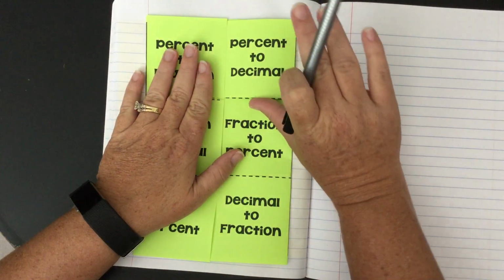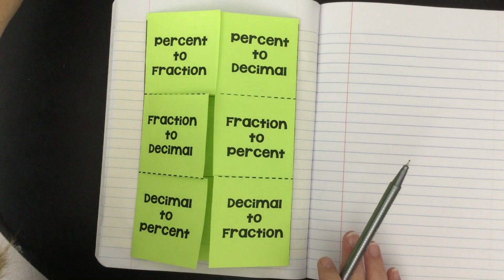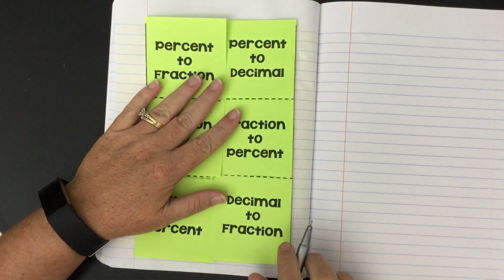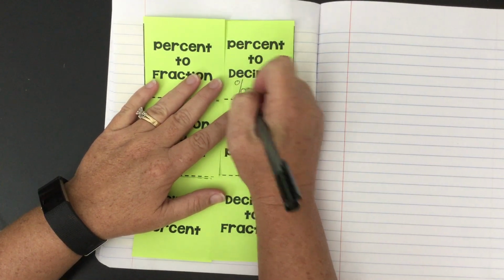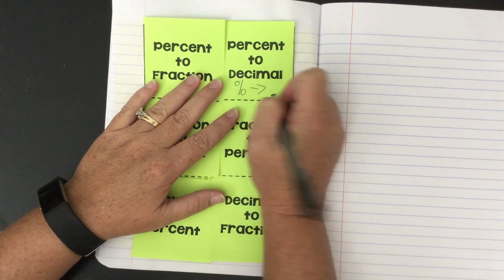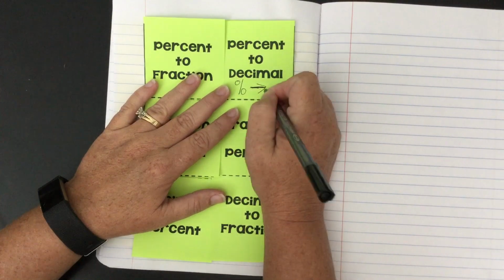So if you could open up the one that says percent to decimal. All right, so I'm just going to put this on here, percent to decimal, because I'm all about the visual part of this.